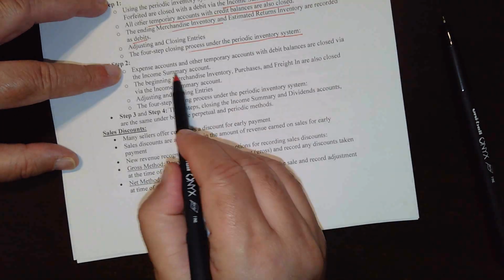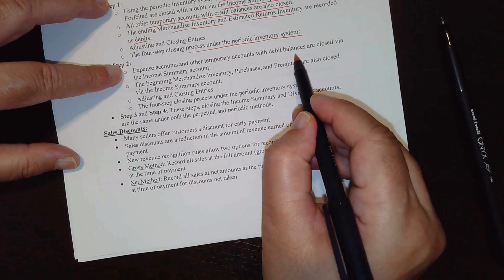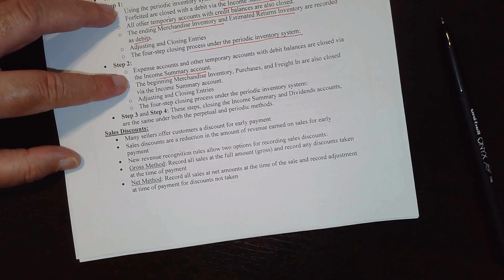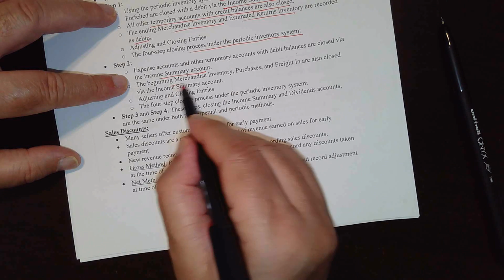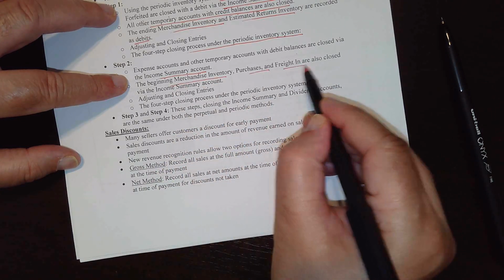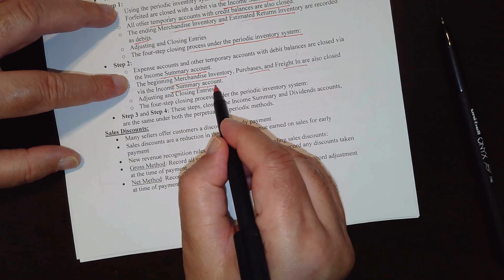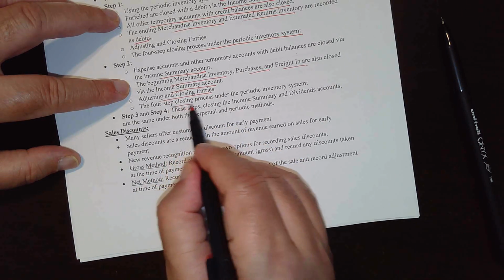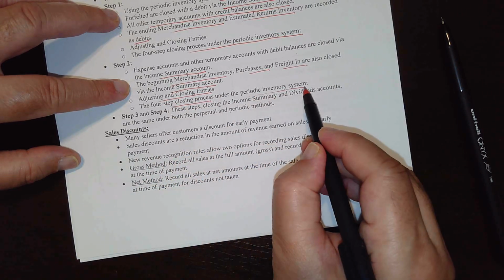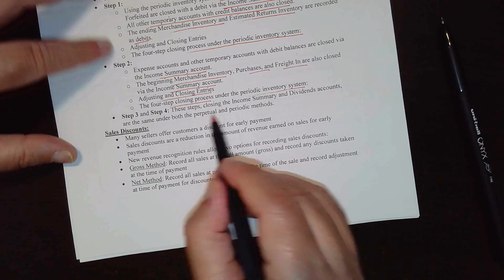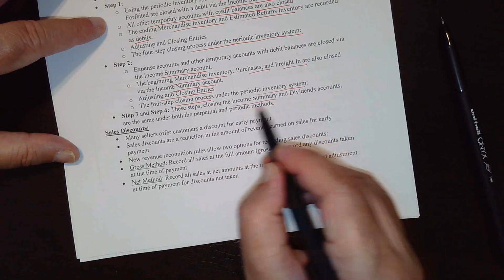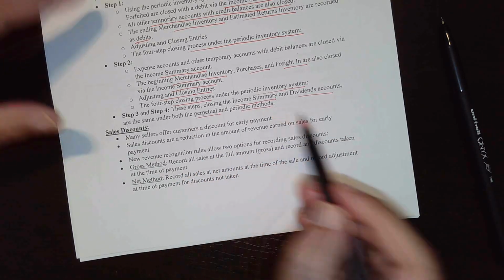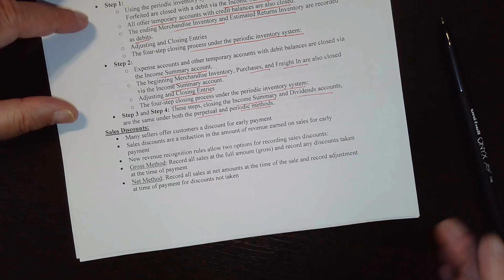Second, expense accounts and other temporary accounts with debit balances are closed via the income summary account, exactly the way we showed you in the perpetual. The beginning merchandise inventory, purchases, and freight in are also closed via the income summary account. The four-step closing process under the periodic inventory system is the same. These steps, closing income summary and dividend accounts, under the perpetual and the periodic method are the same.